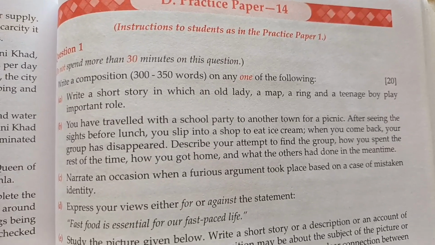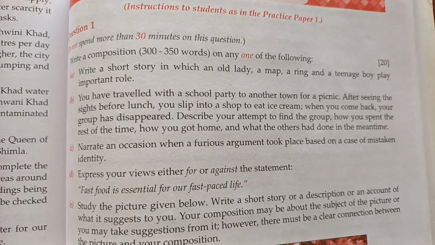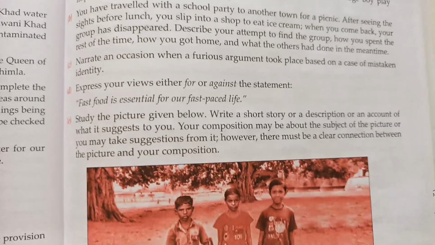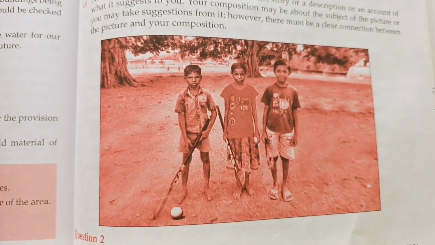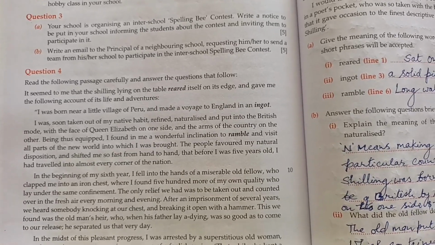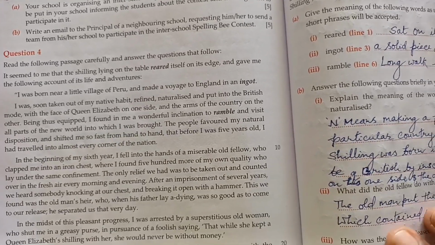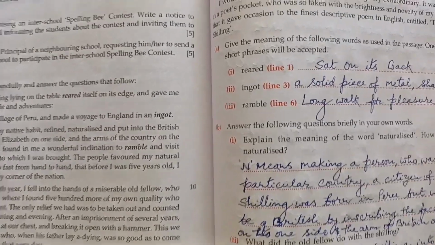So here is the practice paper 14. You can go through question number 1, 2 and 3. I will start directly from question number 4. So here is question number 4, the comprehension. So you go through it. Let me directly begin with question number 4a.